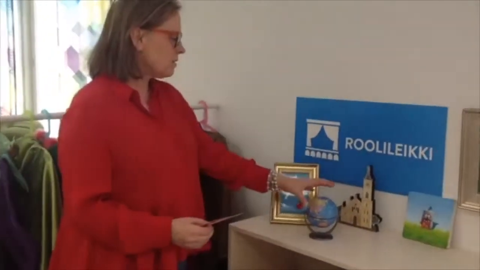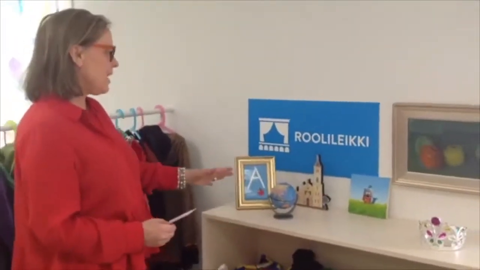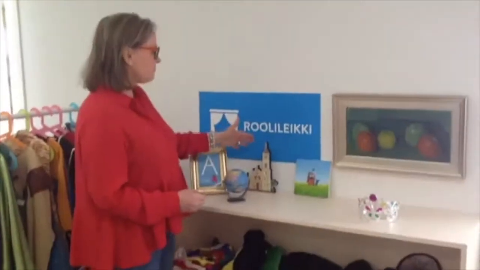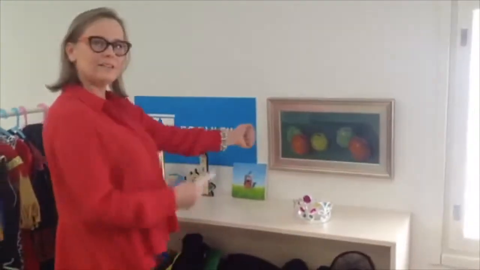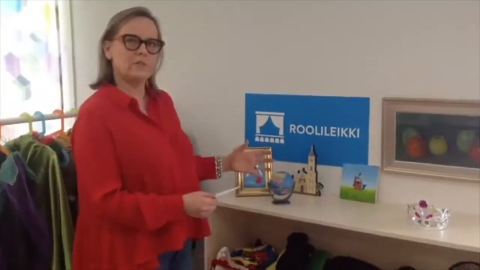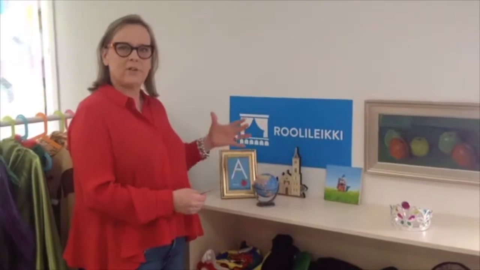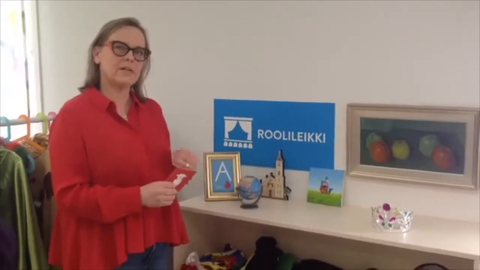When we bring the globe and letter A with the word apple, and then we have an interesting building, a crown, and then some art here, this might inspire the children to be looking at traveling or the globe or the world, things that we might be having in our curriculum.